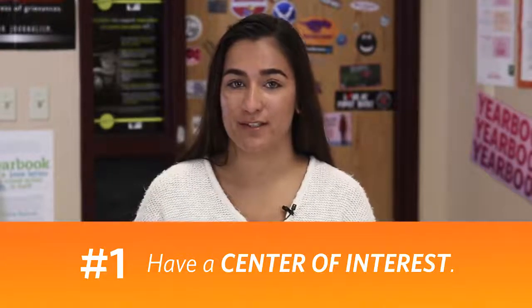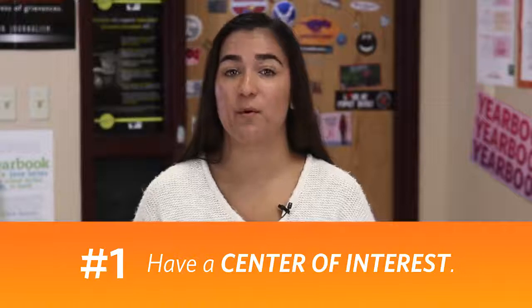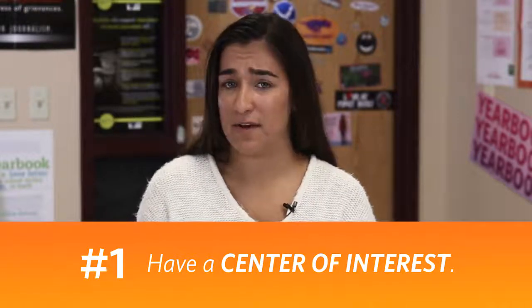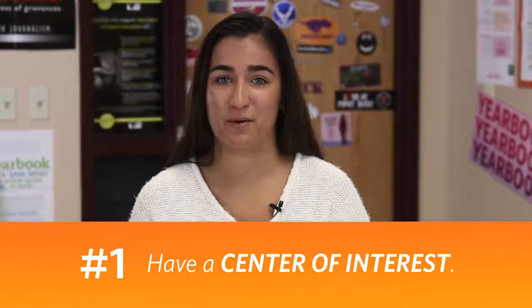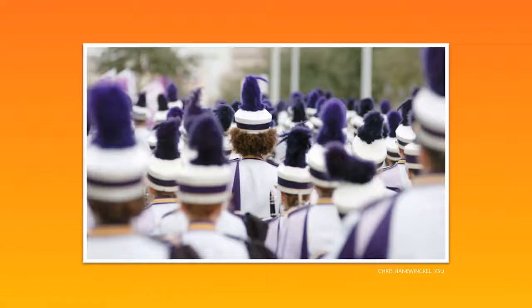The first of these rules is to have a center of interest. The center of interest is the main focal point in your photo, and if you don't have one, there's probably not a reason to take the photo in the first place. Take this image, for example, of a band marching away from you. The photographer has chosen to draw your attention to the taller band member as he marches away.